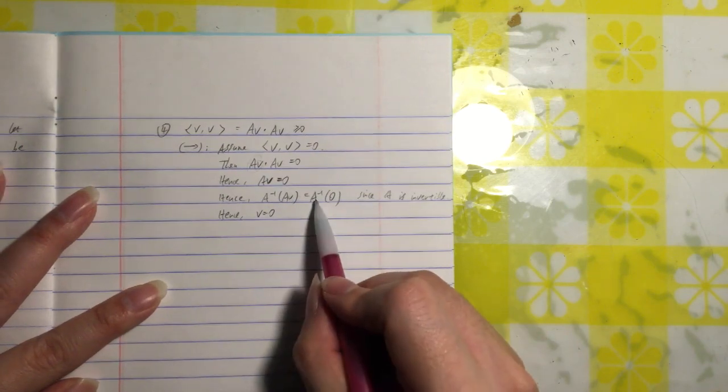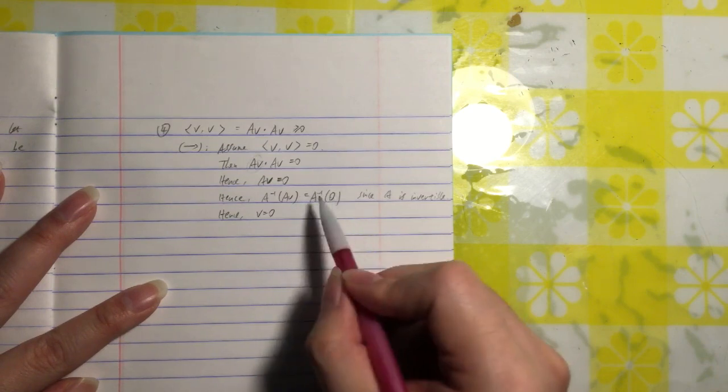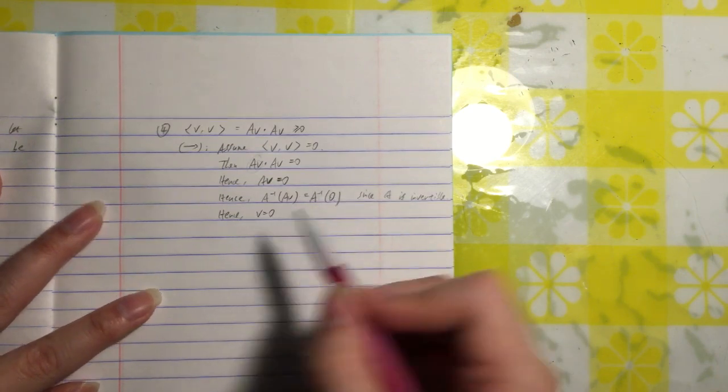On the right side, the inverse of A times the 0 vector is 0. Hence, V is the 0 vector.